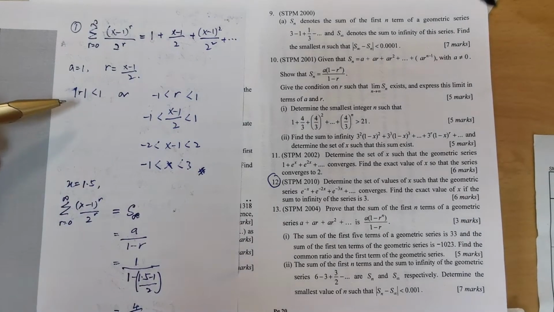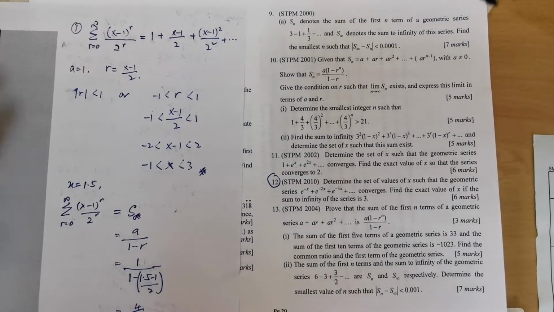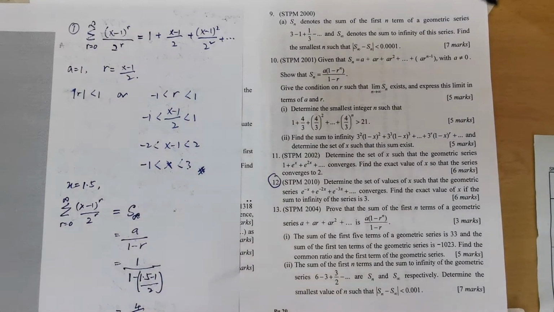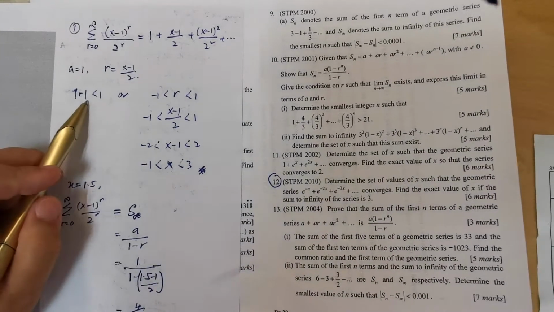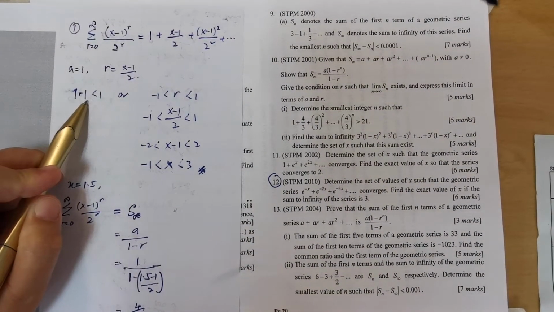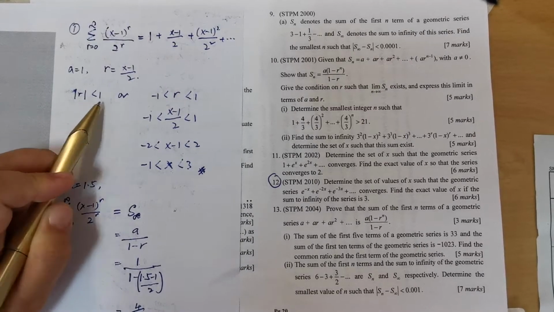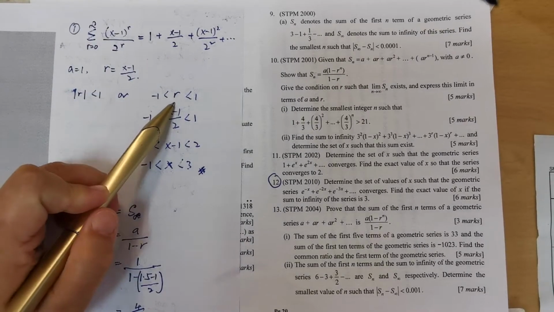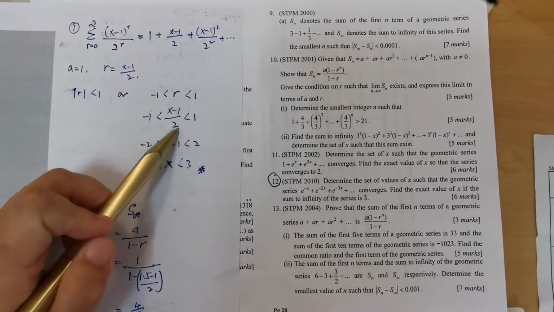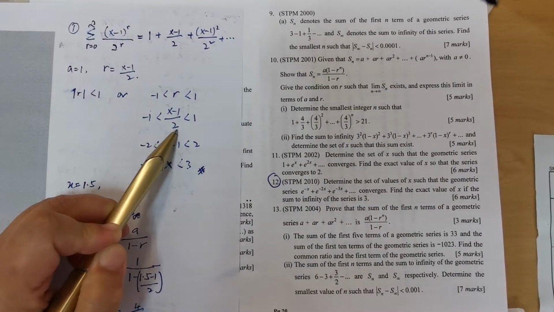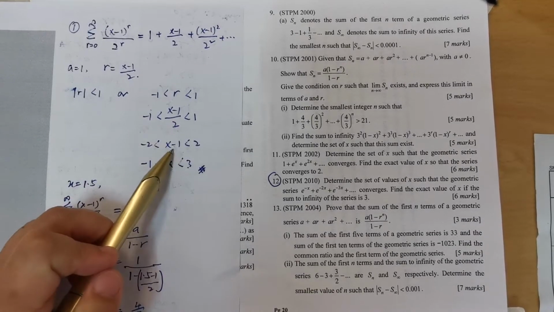The question says, find the values of x so that it is convergent. The condition for a series to converge is that the modulus of the common ratio must be less than 1. The common ratio is (x minus 1) over 2, so substitute in. Move the 2 to both sides, you get this.